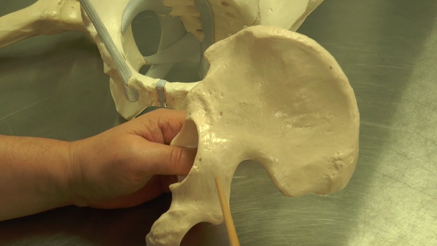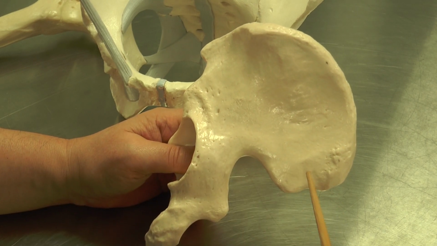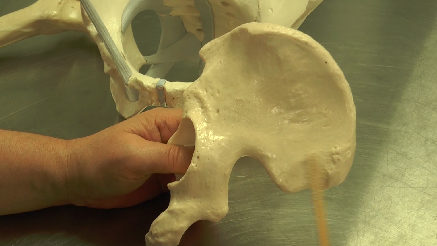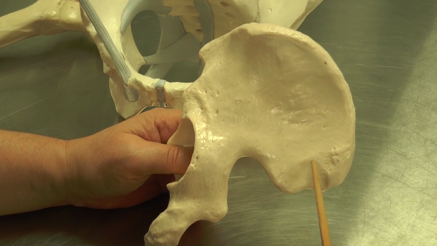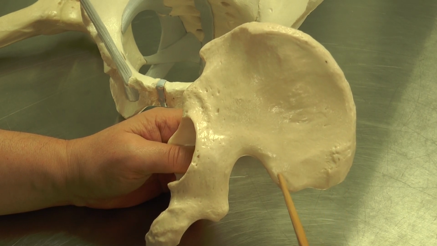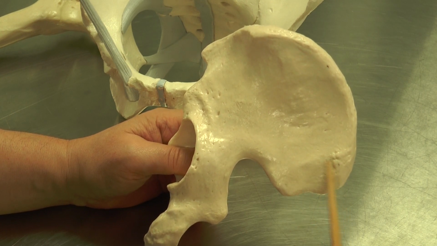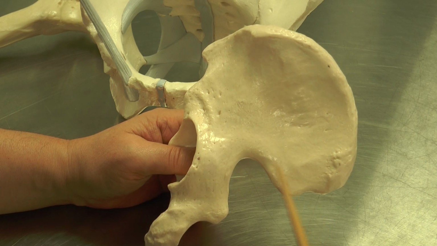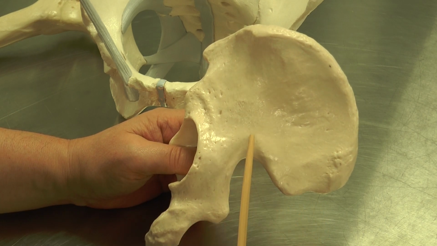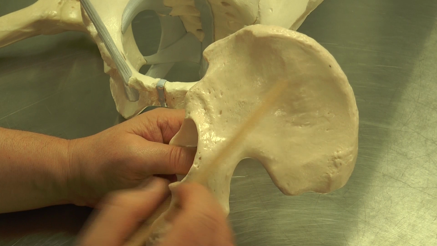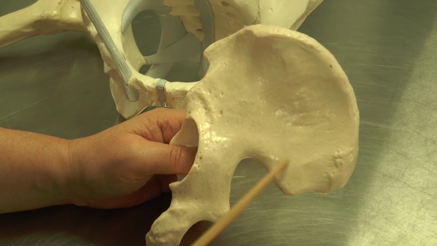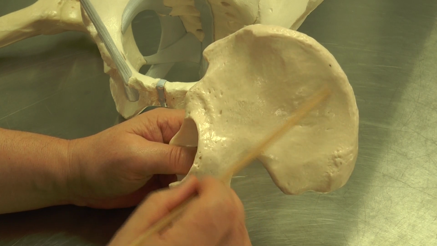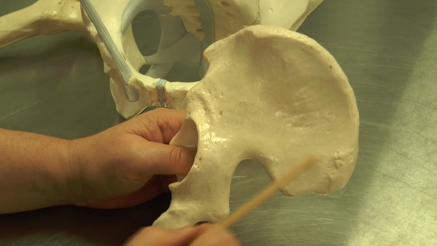The importance of this is that the gluteal muscles attach here. Posterior to the posterior gluteal line, this area attaches the gluteus maximus muscle. The area between the anterior gluteal line and the posterior gluteal line attaches the gluteus medius muscle.